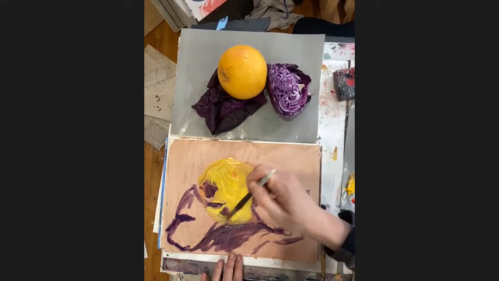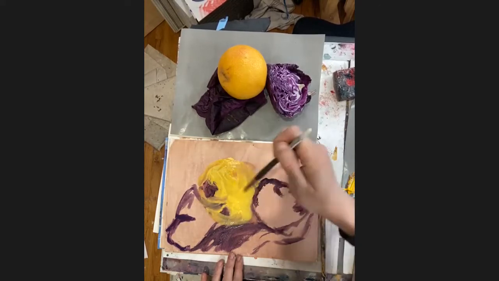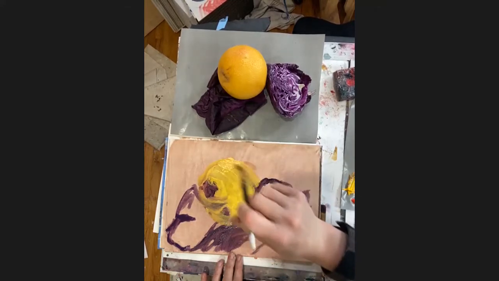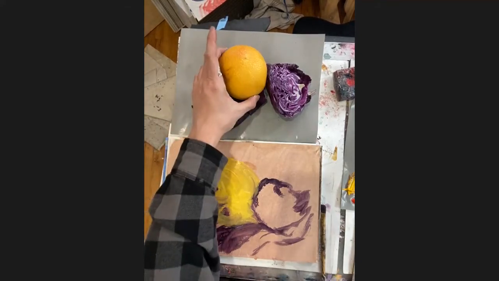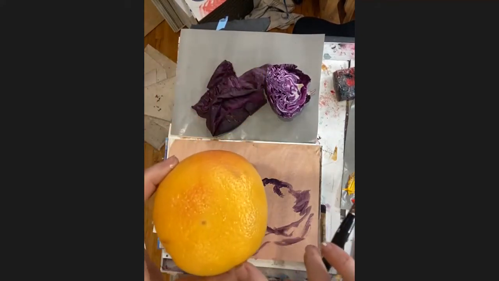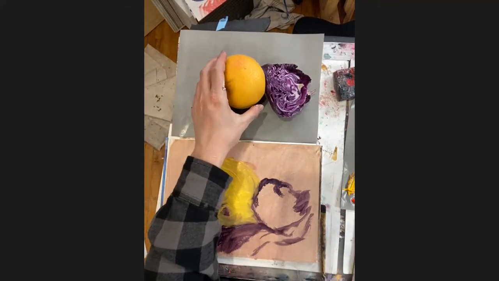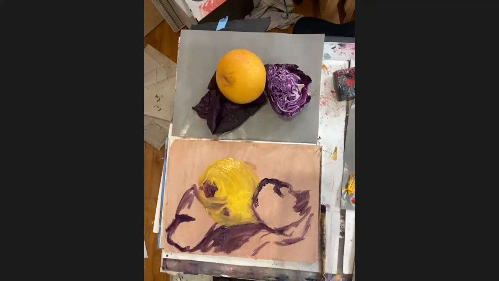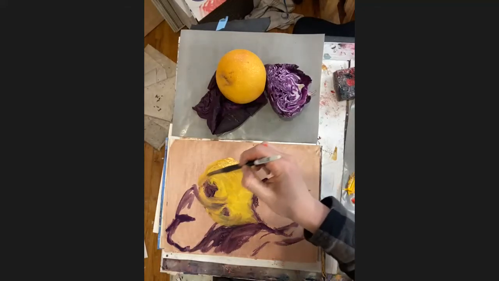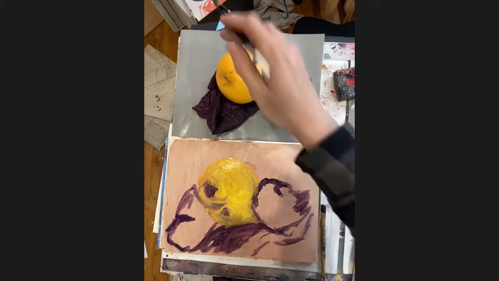Going in the direction of the object. So it's round, my marks are going around. And when that dries, I could even go in and add a little bit more texture because you can kind of see the texture of the grapefruit. And I'm even gonna add a little bit of orange to my yellow to kind of show the change in the fruit, because there is actually a little orange coming up here.